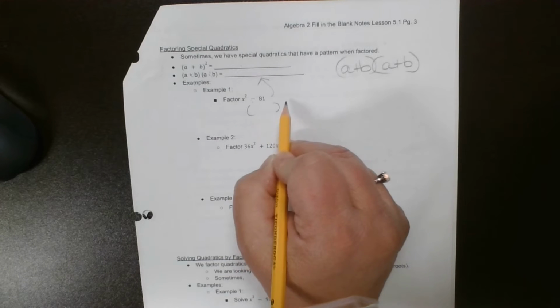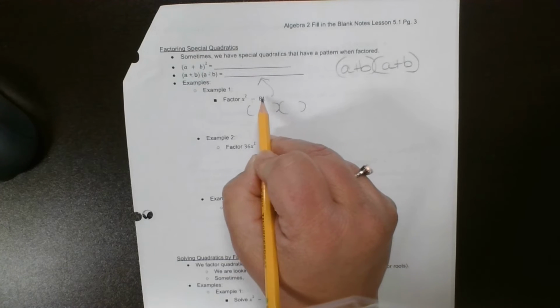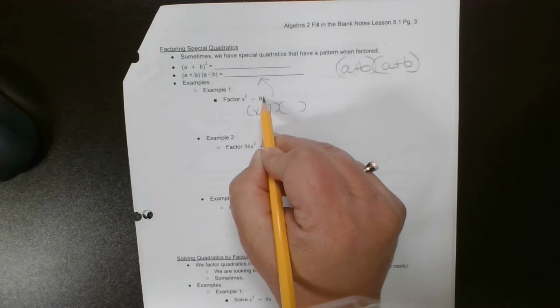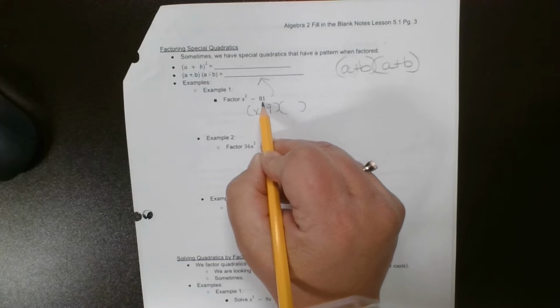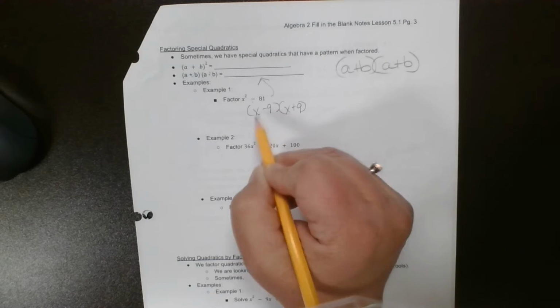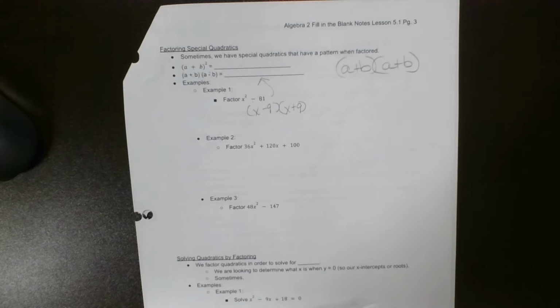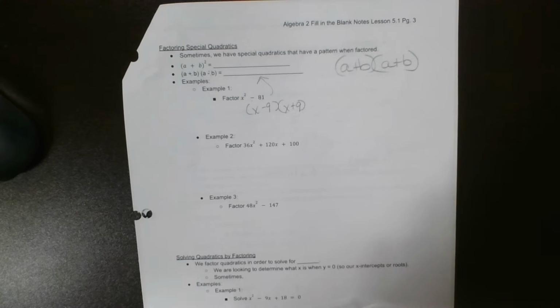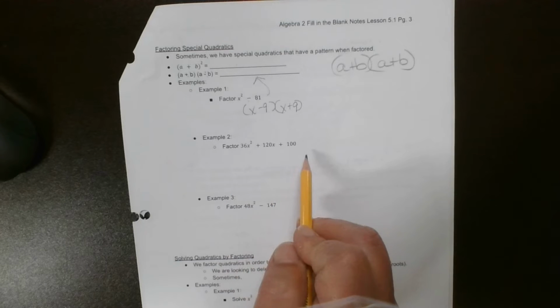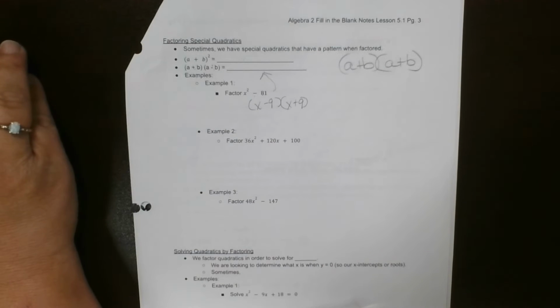I can look at that because 81 is a perfect square, and I'd have x minus 9. 9 is the square root of 81, and x plus 9, those are its factors. Now you can do that in Desmos. It's going to give them to you again. Same thing here, you can factor this in Desmos. You're more than welcome to do that.